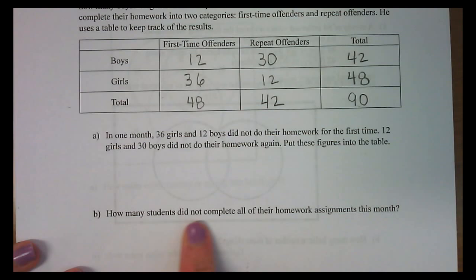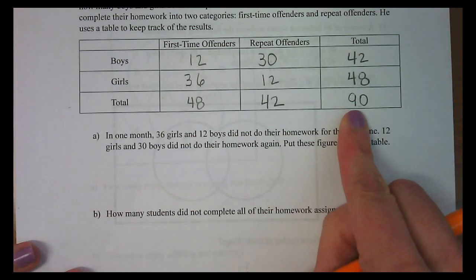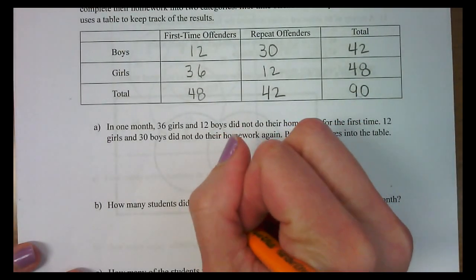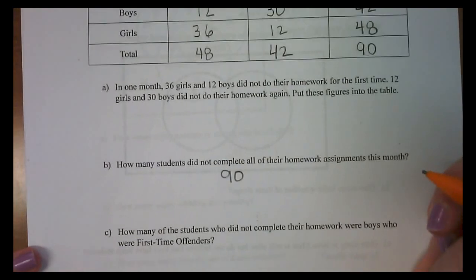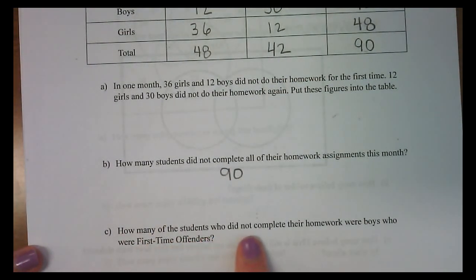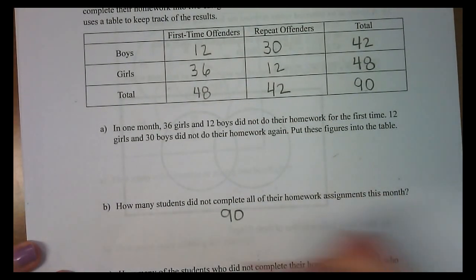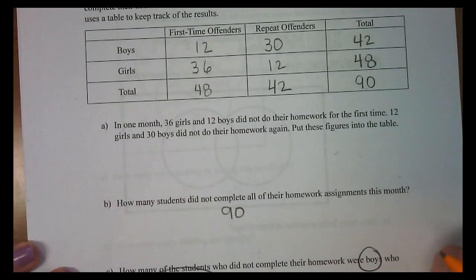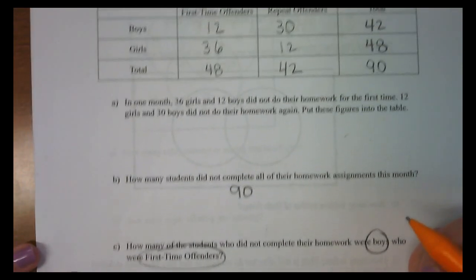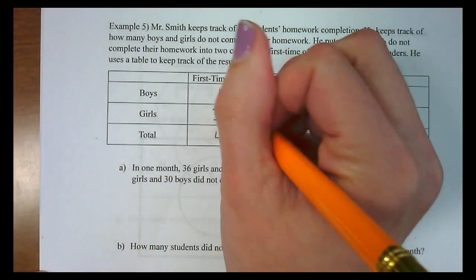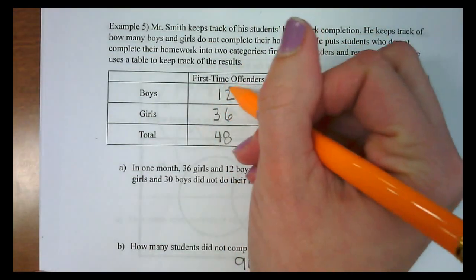Okay, how many students did not complete all of their homework assignments this month? So 90 students is our total. Those are the students who didn't complete their homework. How many of the students who did not complete their homework were boys who were first-time offenders? So we need to find the area where boys and first-time offenders meet in the table. So boys and first-time offenders is this box right here where it says 12.